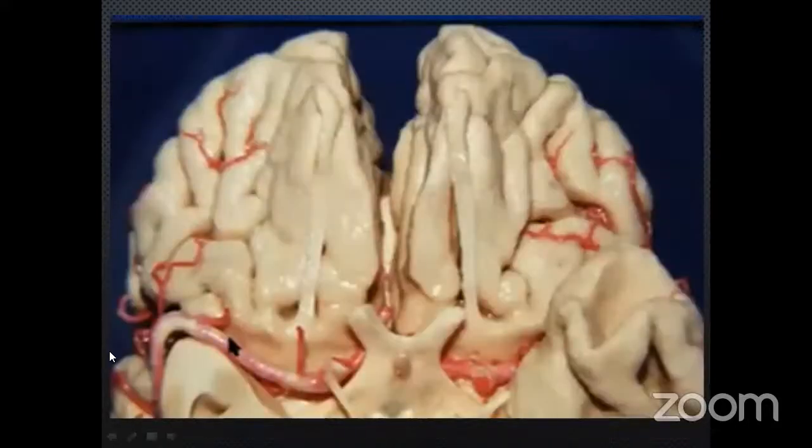Now, this is again showing the relation. So here, this arises from the internal carotid artery. Lateral, this is the chiasm. So lateral to the chiasm, and then it goes towards the Sylvian fissure, where it becomes the M2 segment. And here it takes the 90-degree turn as well. And this is the olfactory tract, so it lies posterior to the olfactory tract.